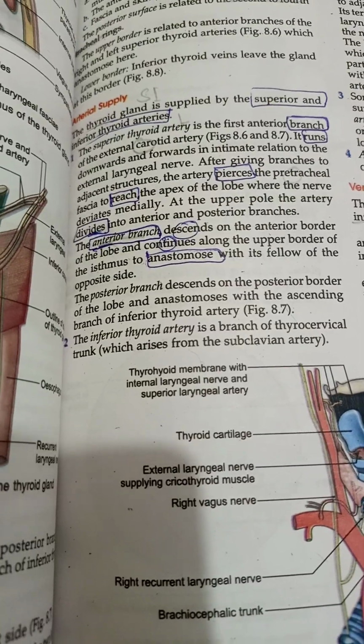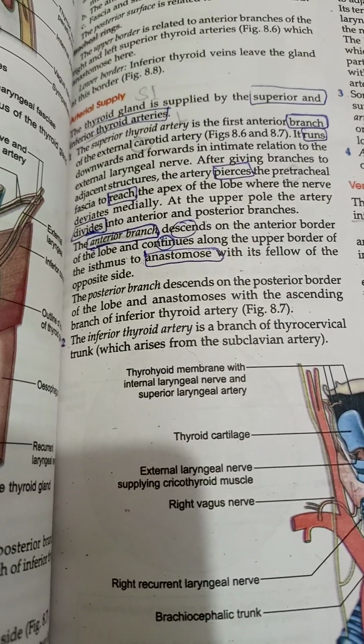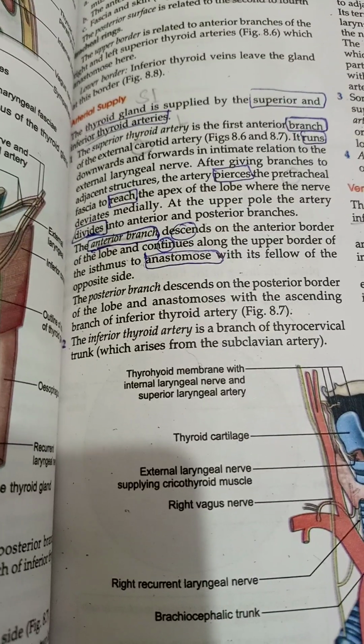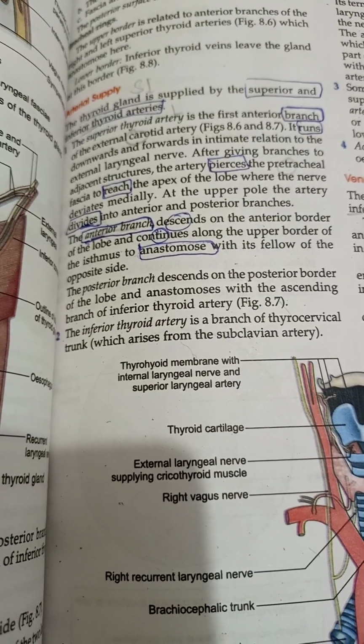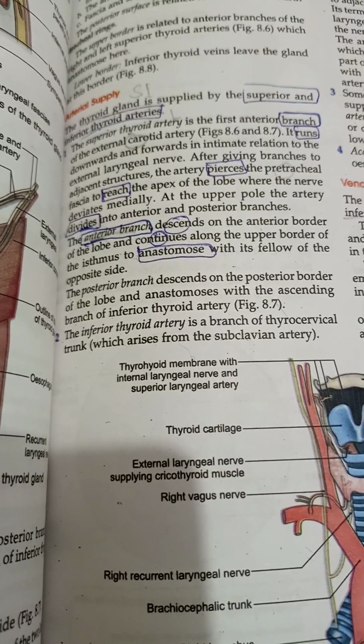The anterior branch runs along the anterior border of the lobe and continues along the upper border of the isthmus and anastomoses with its fellow of the opposite side.